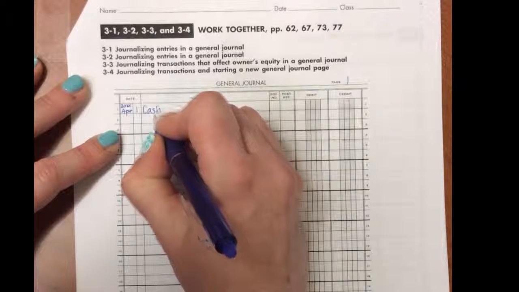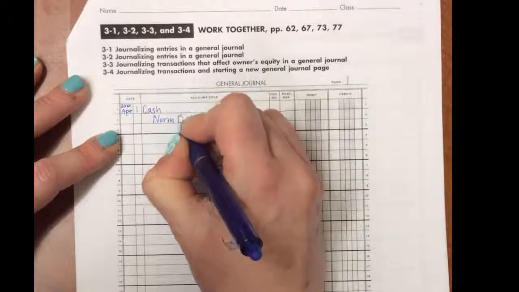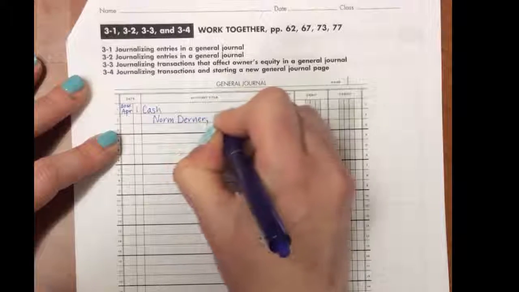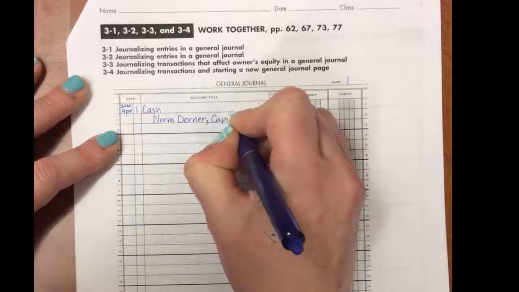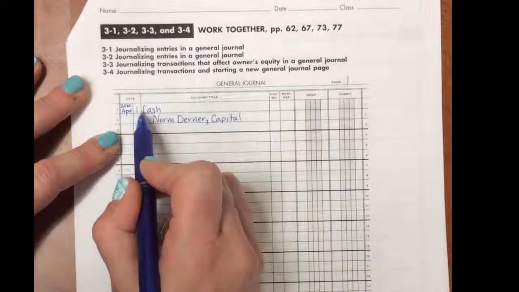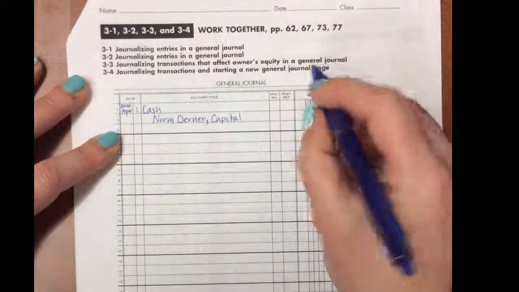And so this is going to be Norm Derner, comma, capital. Again, notice that the debit is right against the margin and the credit is indented just a couple of spaces.